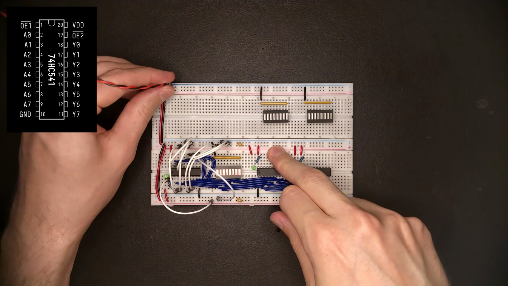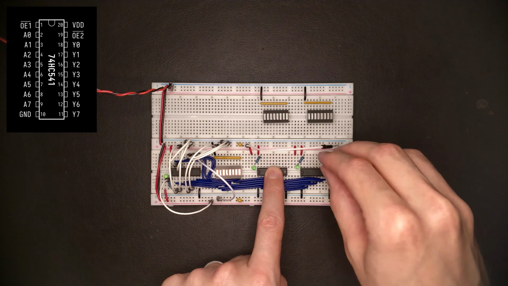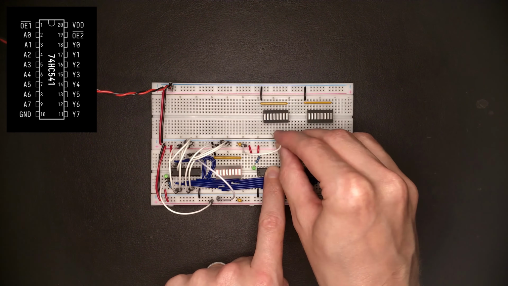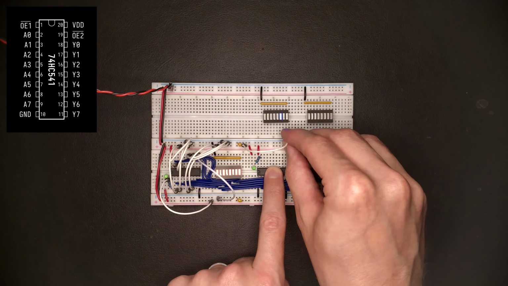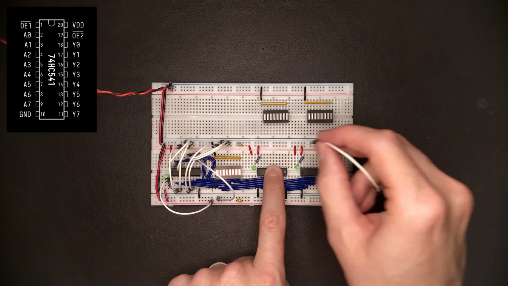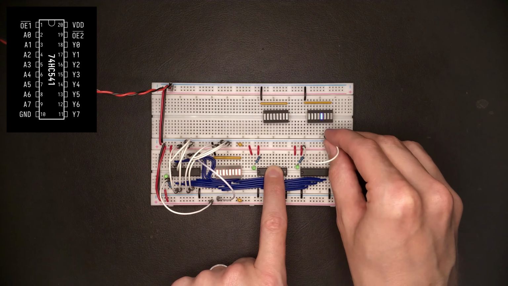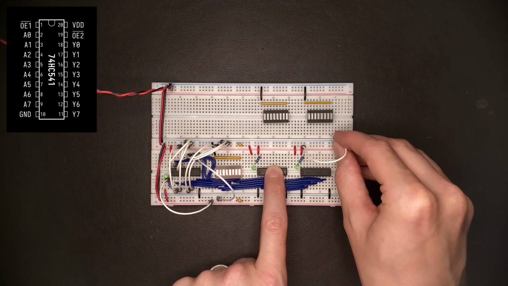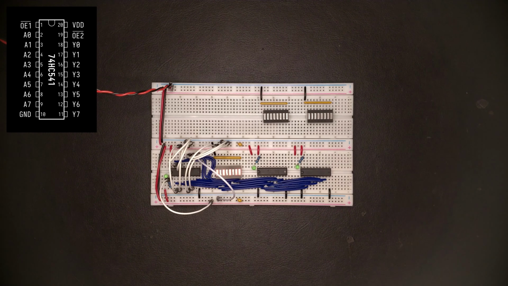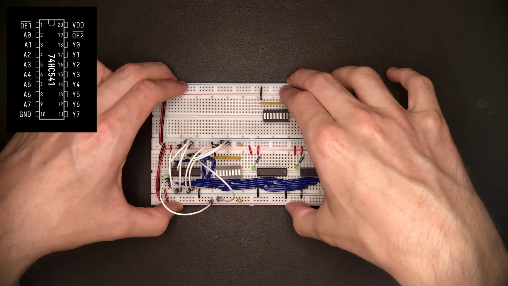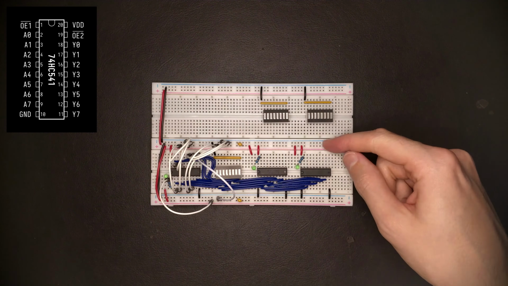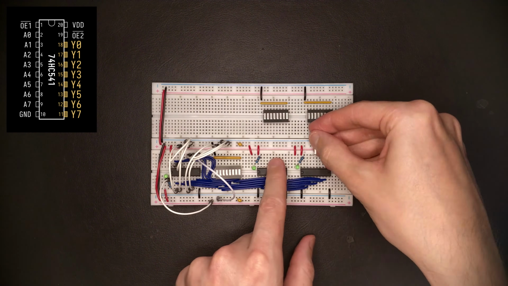Let me quickly test the LEDs if they are working. That looks good. Now for the time being, all we want to do is actually connect these up vertically. So let me do that.